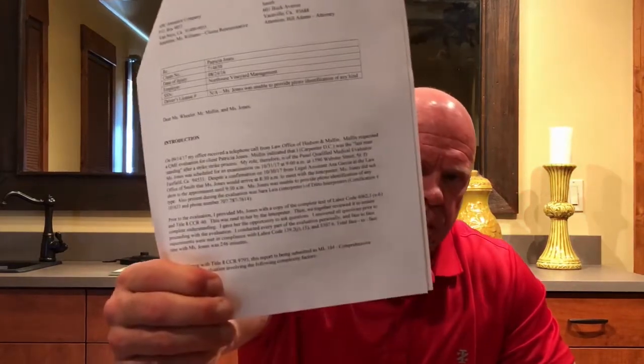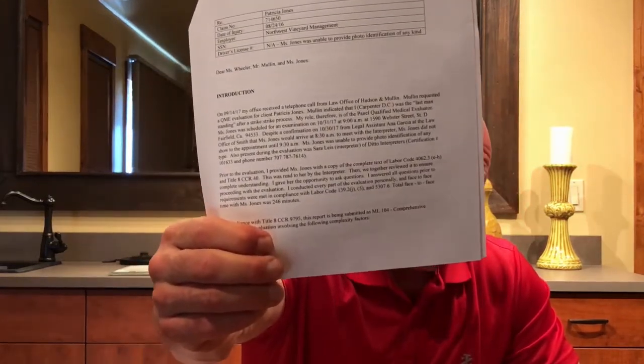as an ML 104, comprehensive medical legal evaluation involving the following complexity factors, and then we turn the page and we get into all of the complexity factors involved with this particular report. Okay? So the first complexity factor is 2 or more hours of face-to-face time. Second complexity factor is 2 or more hours of record review.